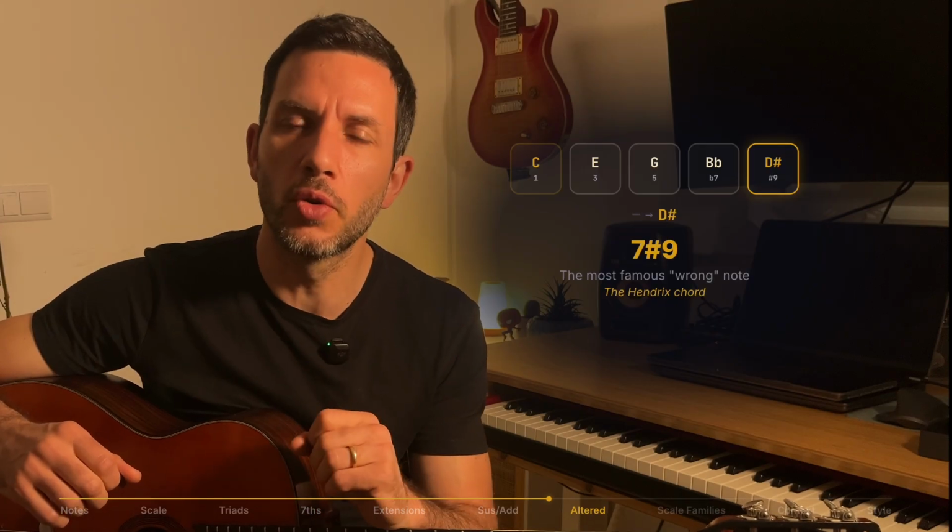Altered chords take a dominant seventh and bend a note out of place. 7 sharp 5, dramatic. 7 flat 5, the tritone substitution. 7 flat 9, dark, minor key flamenco. 7 sharp 9, the Hendrix chord, the most famous wrong note in rock. 7 sharp 11, Lydian dominant, bright tension. Each alteration is a single bent note. Each one paints a different color.